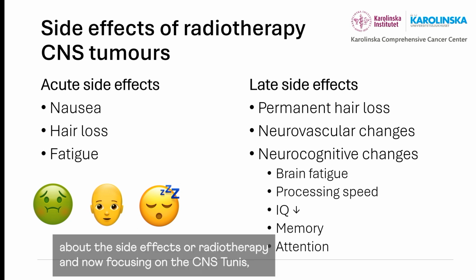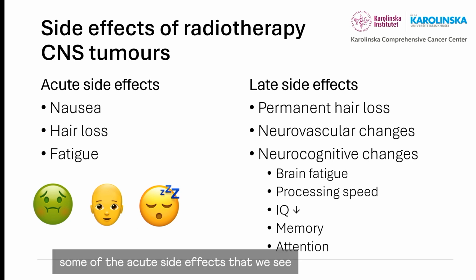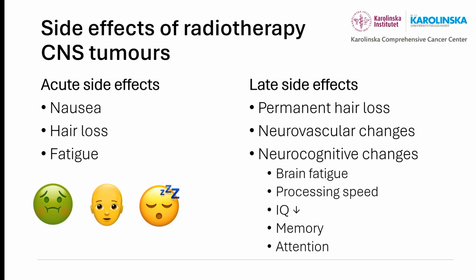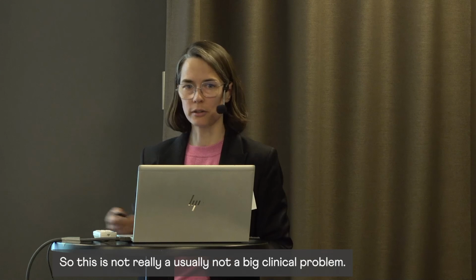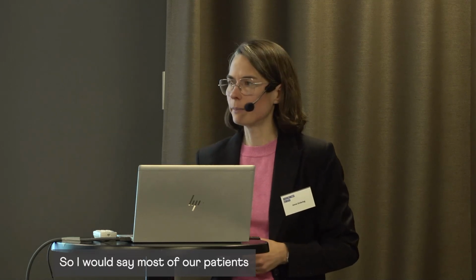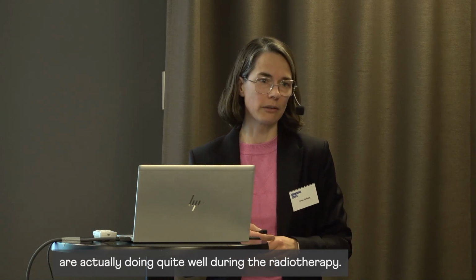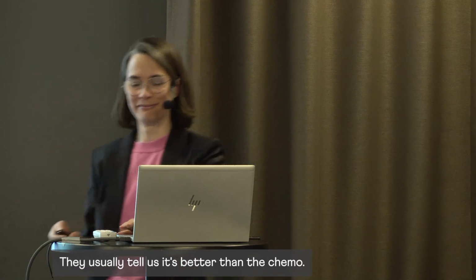Talking a bit about the side effects of radiotherapy and now focusing on the CNS tumours. Some of the acute side effects that we see is nausea, hair loss and fatigue. And I would say that today we've got very efficient medications to treat nausea. So this is usually not a big clinical problem. So I would say most of our patients are actually doing quite well during the radiotherapy. They usually tell us it's better than the chemo.